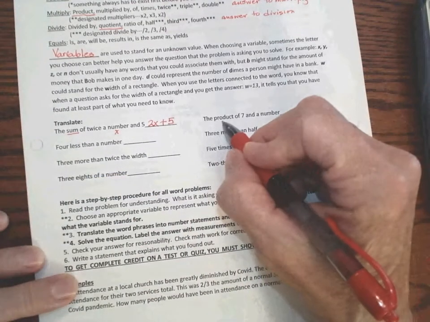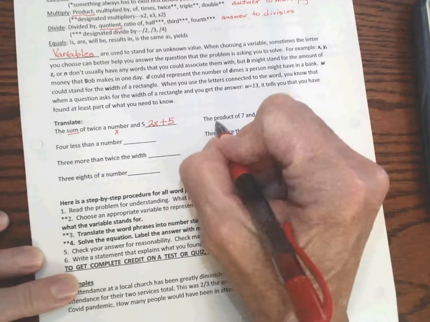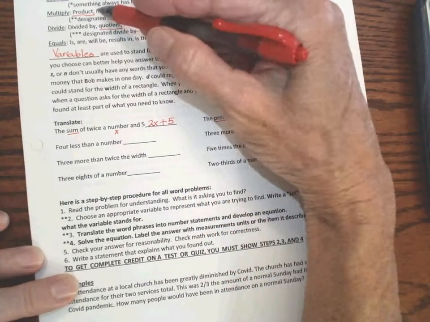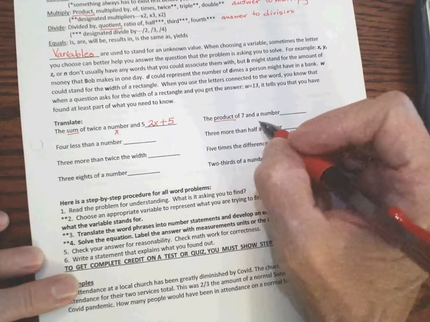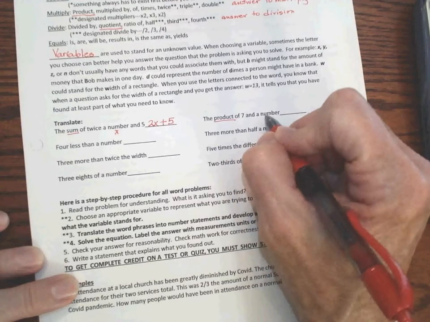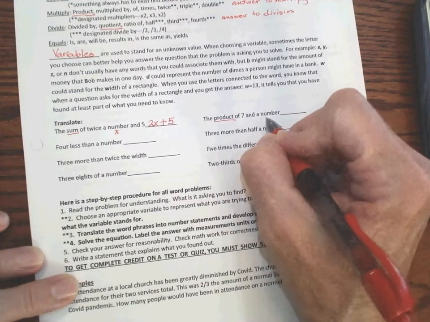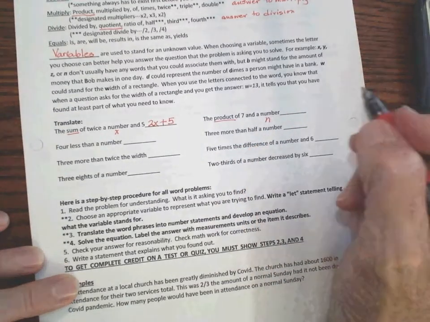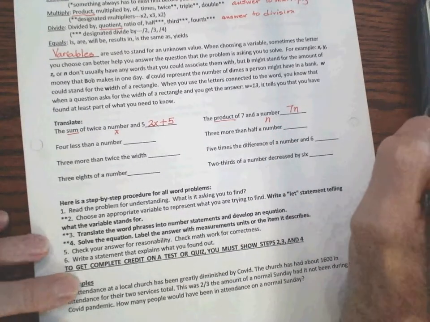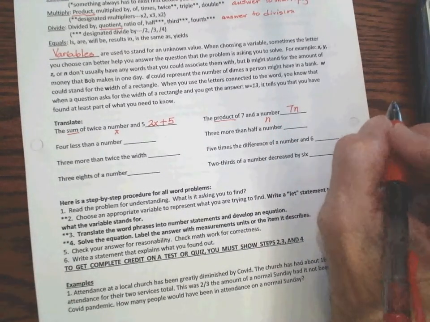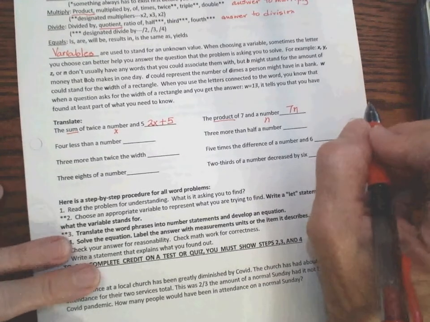So over here, we want the product. Well, product up here in our information says it's a multiplier. So we're going to get the product, which means multiply 7 and some number. So you choose a variable. Maybe you want to choose n this time. So it would be 7n. And you don't write an X between it, you don't put a dot between it, and you don't need parentheses.